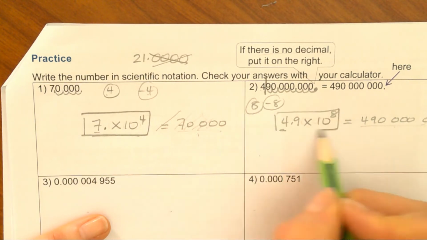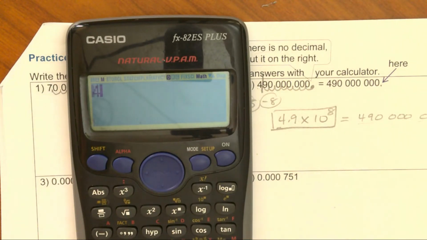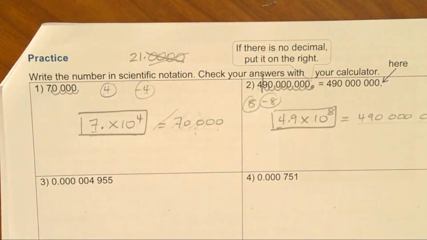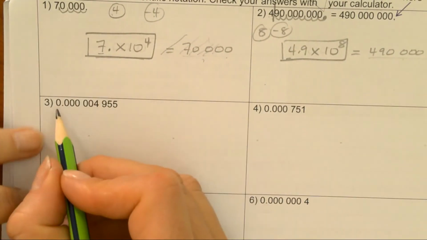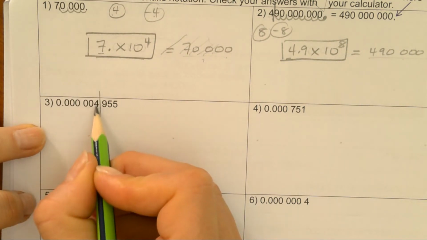So that's scientific notation. So let me check to see if it's correct. 4.9 times 10, use that to the 8. Yep, it's a very big number. Okay, let's do the next one. So I need to move the decimal here, because then I'll have one digit in front.